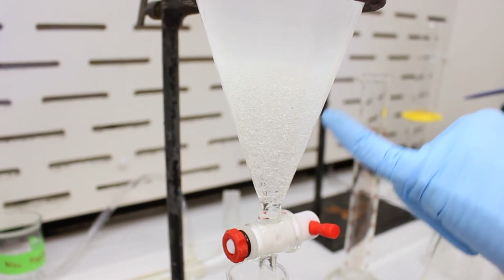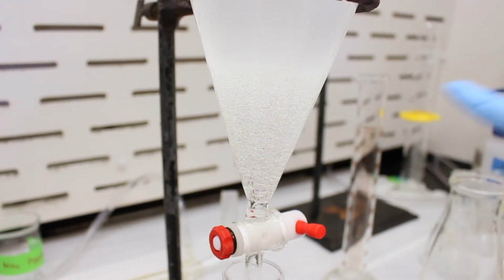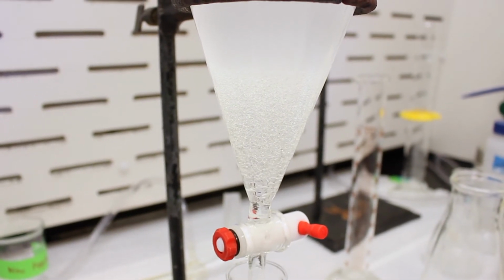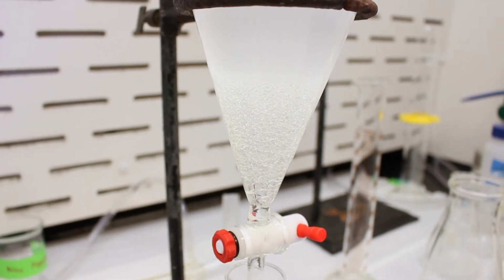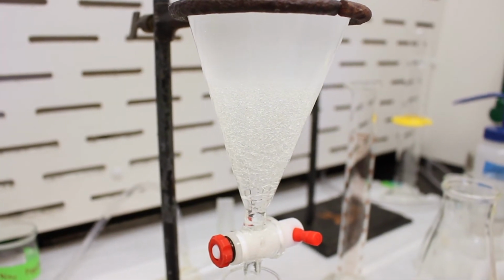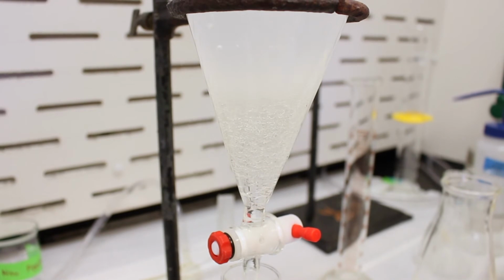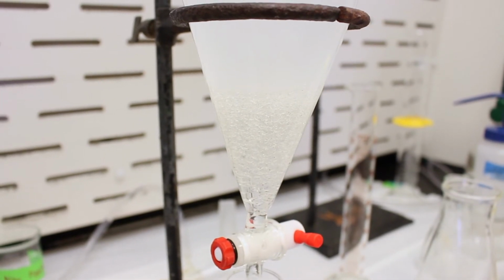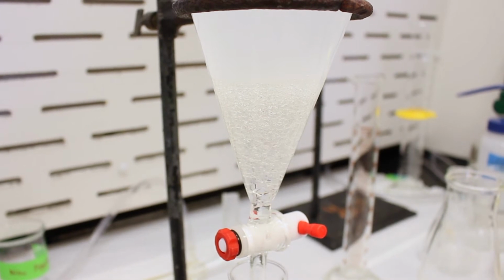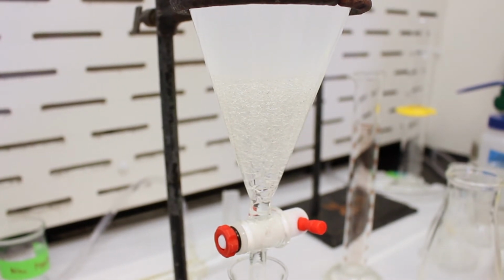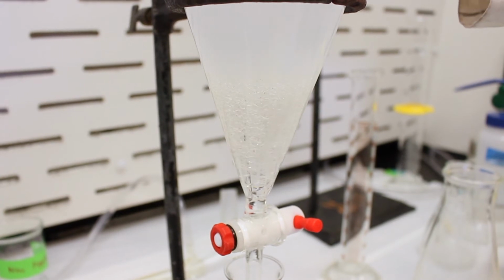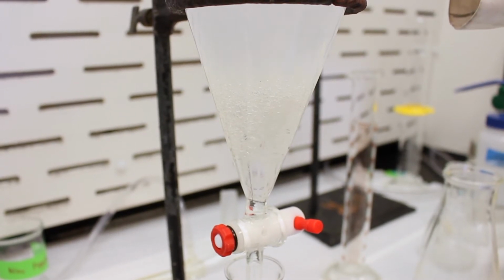Of course, there's still a little bit of an emulsion here. I think we'll add a little more brine. And we'll take this pipette to try to agitate the bubbles, kind of coax them back into their own layer.